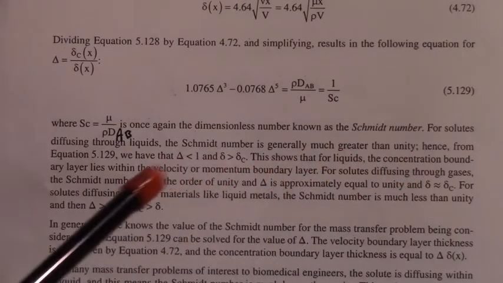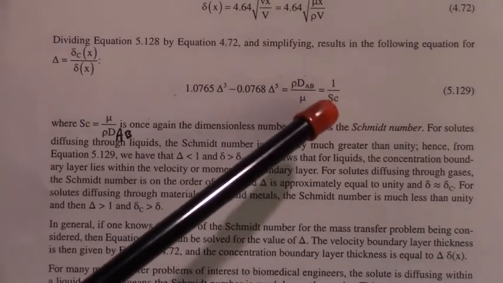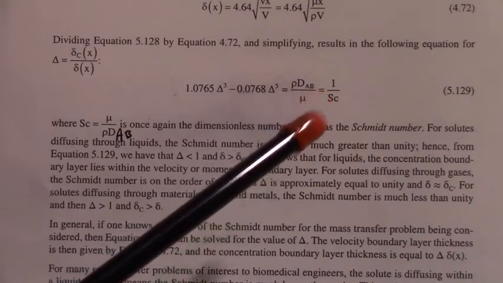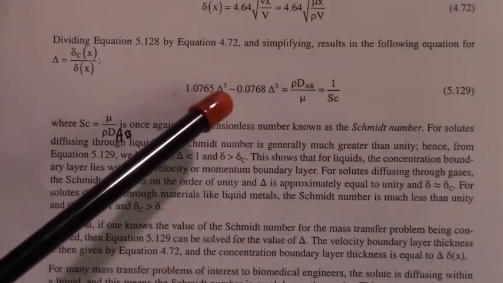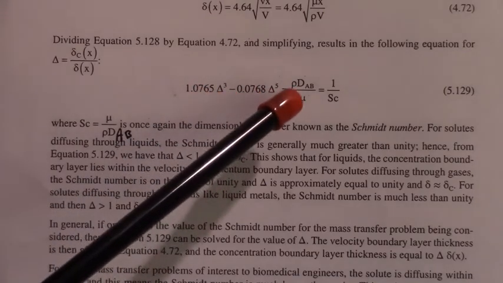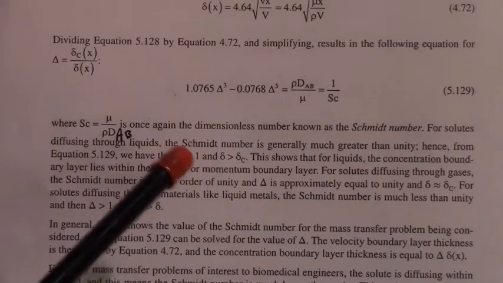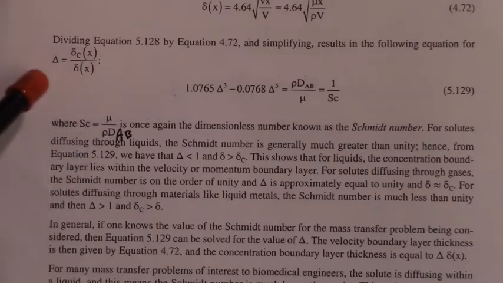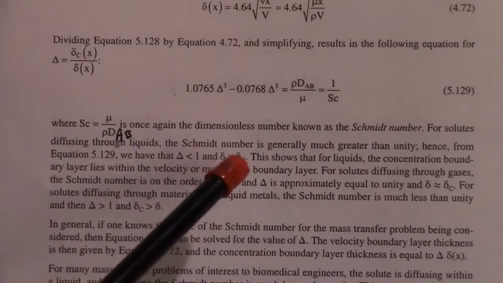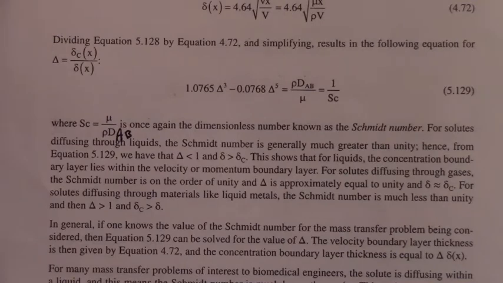So from equation 5.129, if the Schmidt number is on the order of 1,000, that makes this number right here very small, like 0.001. And the only way that we could end up with a very small number over here is if the delta term itself is very small. Because you'd have to have a very small number over here to get a very small number right there. So what that means is that delta has to be less than 1 for a solute diffusing in a liquid, and if delta is less than 1, then from this definition of delta we see that the momentum boundary layer thickness will be greater than the concentration boundary layer thickness. So for a solute in liquids, we can always say that the concentration boundary layer lies well within the momentum boundary layer.